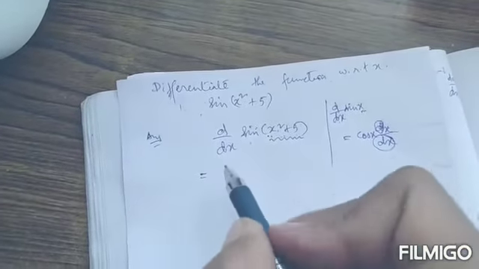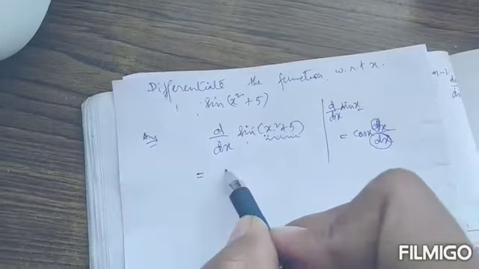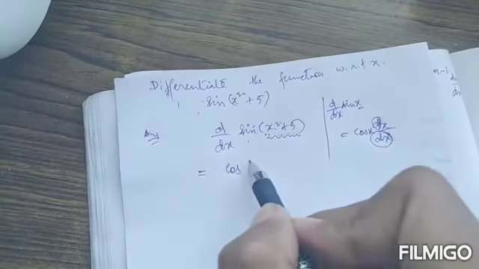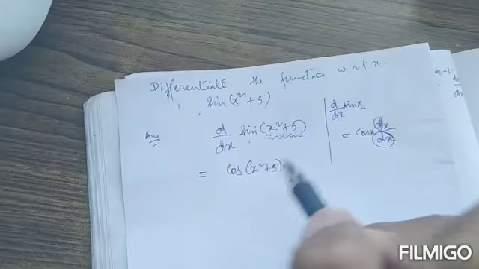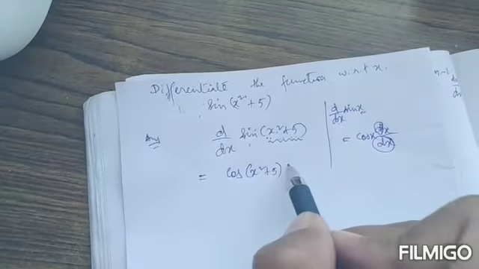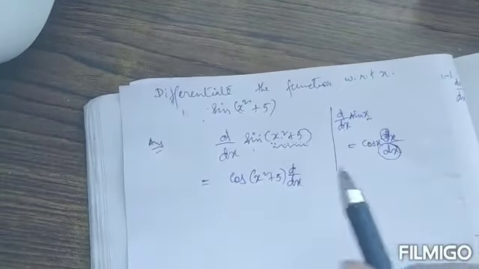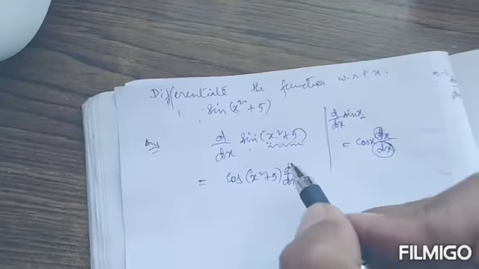So in the next line, I'll have cos of x, that means I have to write x squared plus 5, and then d by dx remains the same. And then again, in place of x I have to write x squared plus 5.